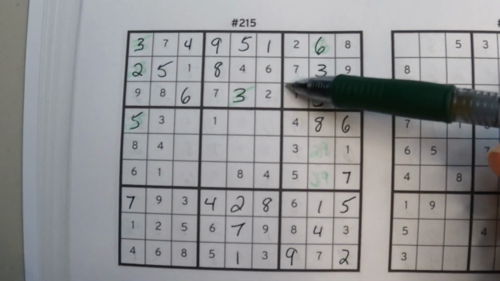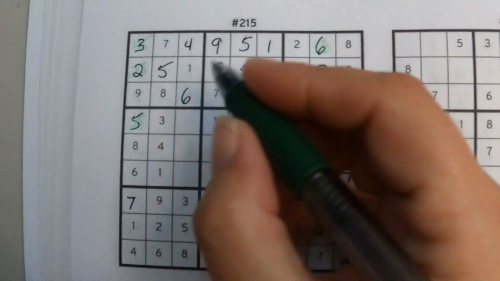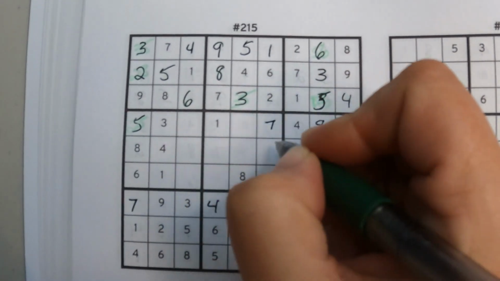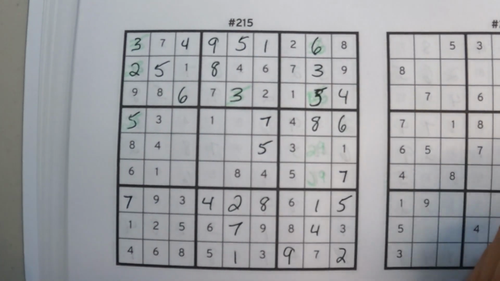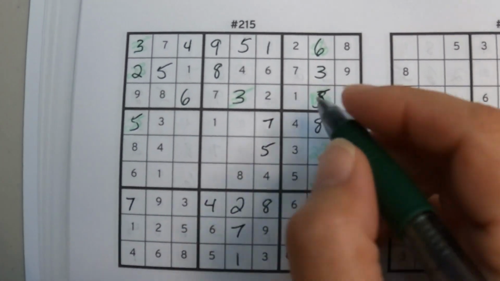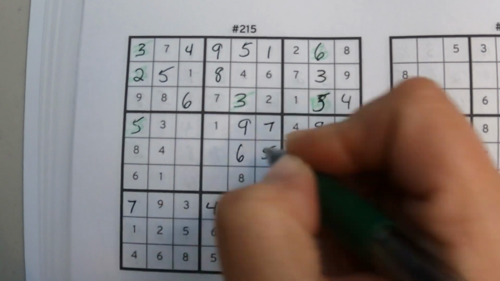For this column now, we're missing 5 and 7. We've got a 5 here, so 7, 5. For this column, we're missing 6 and 9. We've got a 6 here, so 9, 6.